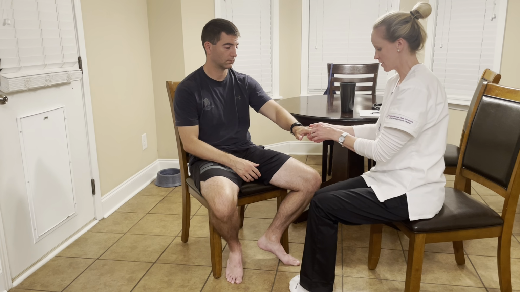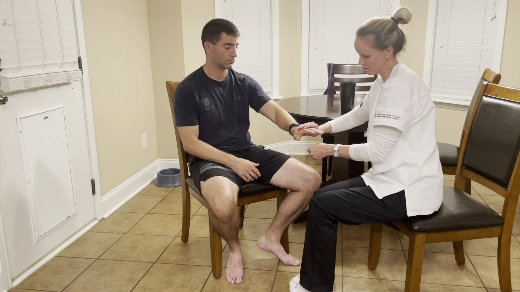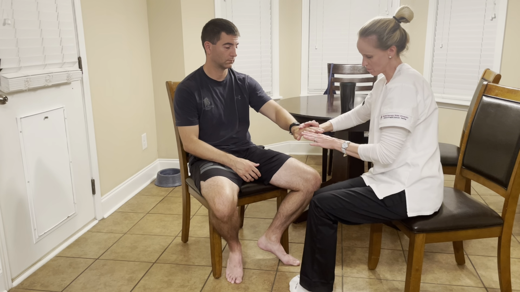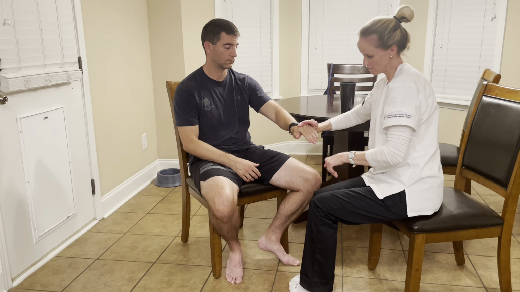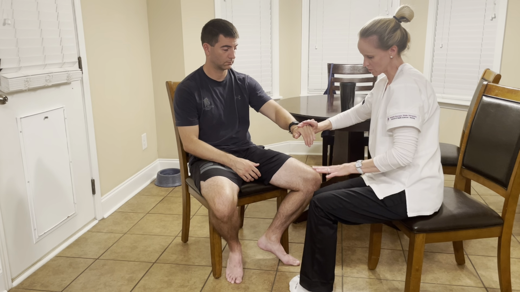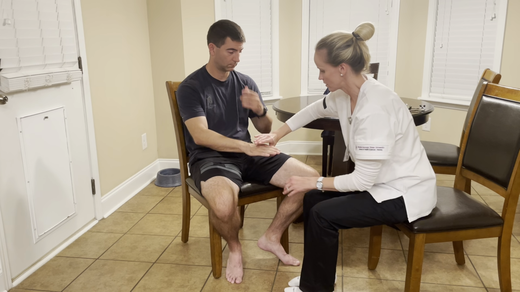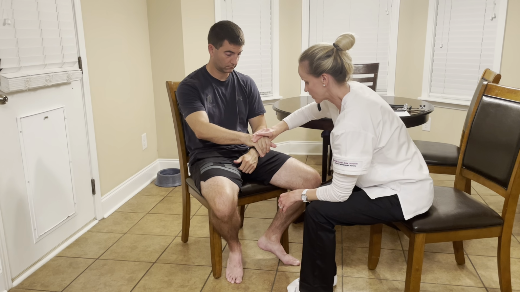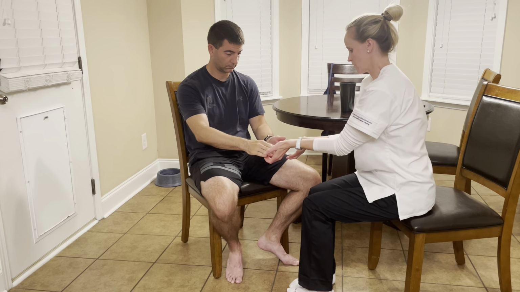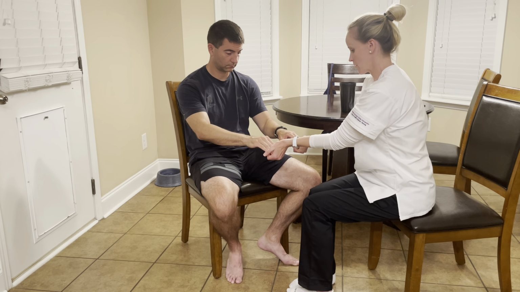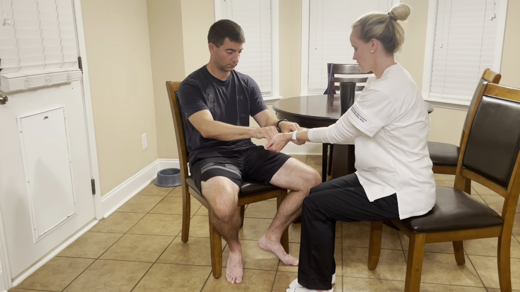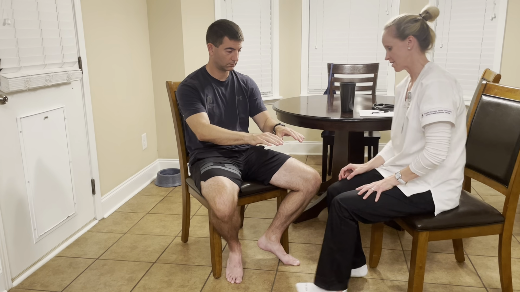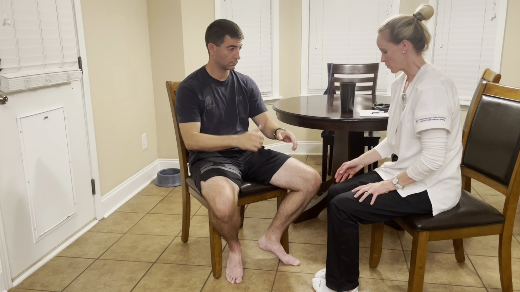I'm gonna hold you right here to feel this area. If you'll just bring them down, flexion. All right, and then just back up to extension, perfect. And then I'm gonna do this hand as well. All right, if you'll go down to flexion, perfect, and then just back up to extension, perfect. So I'm just gonna hold your hands like this, and if you'll just push against my fingers. Okay, great job. All right, and now I'm gonna check your knee.